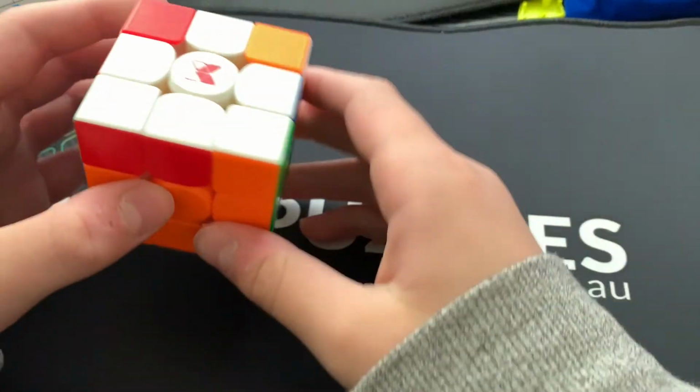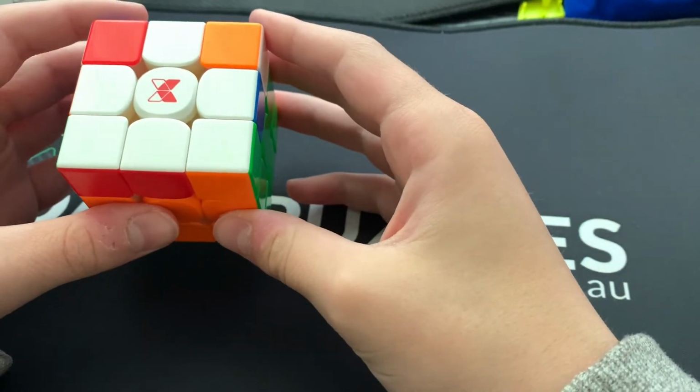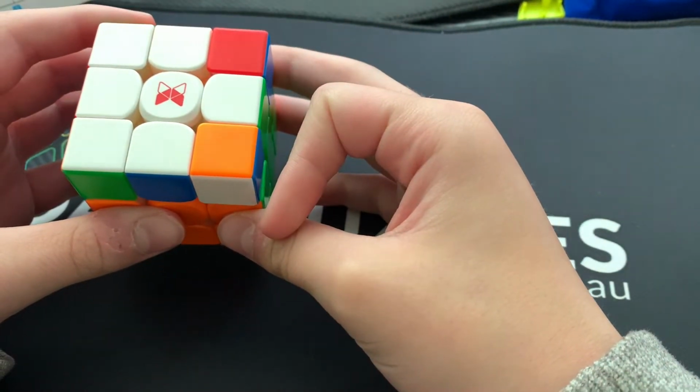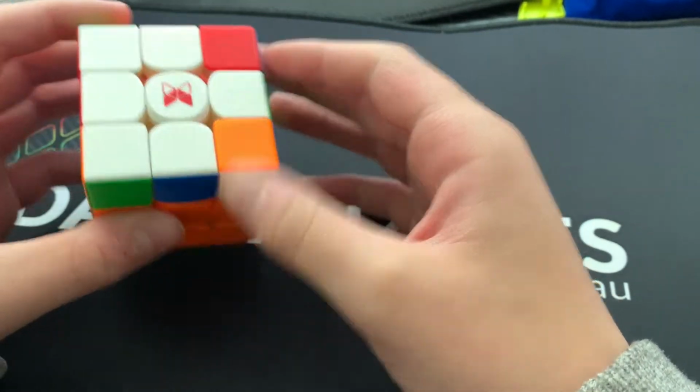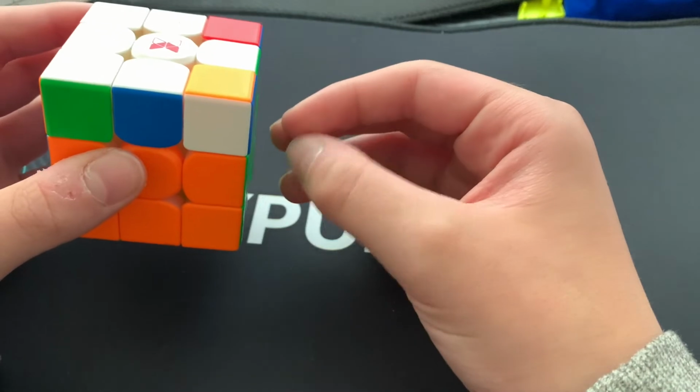So yeah, this next case is the mirror of the last case. Instead of the single block being on the right, it is now on the left. But again, we're doing a U move to start off with. So now we're pretty much doing a mirror of the last case.